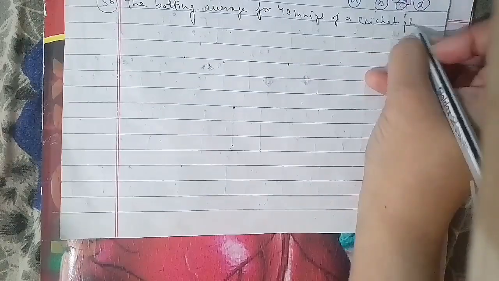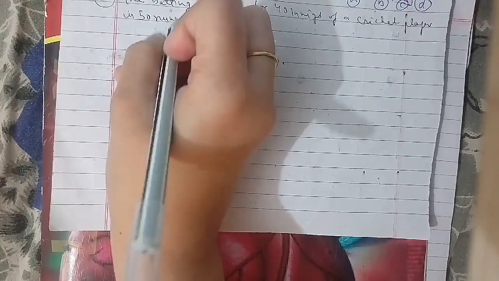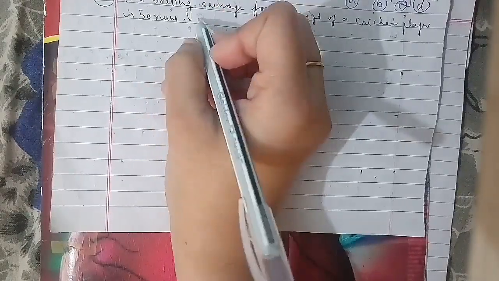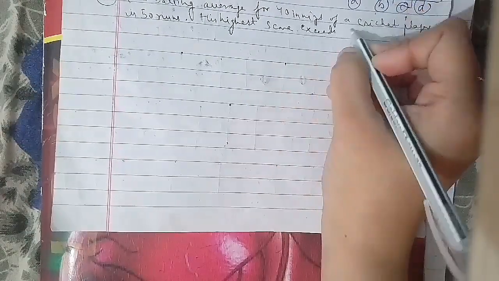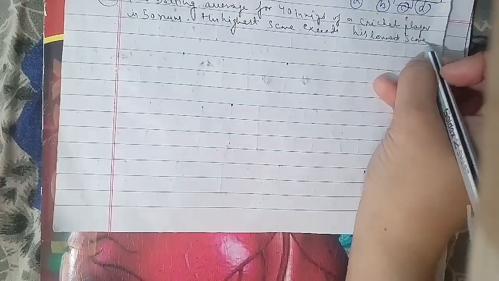The batting average for 40 innings of a cricket player is 50 runs. His highest score exceeds his lowest score by 172 runs.